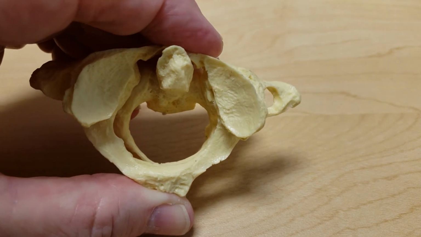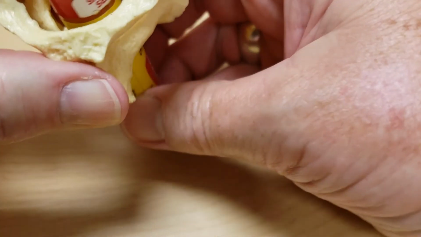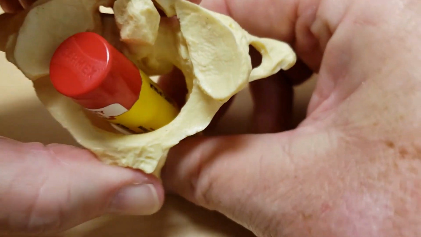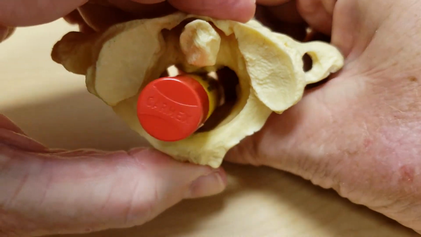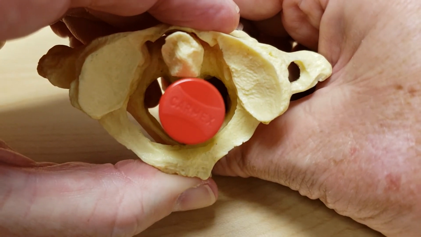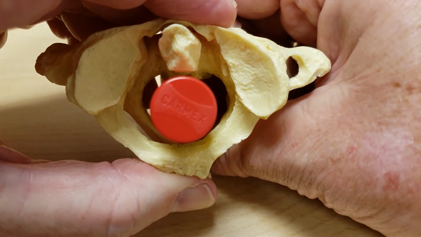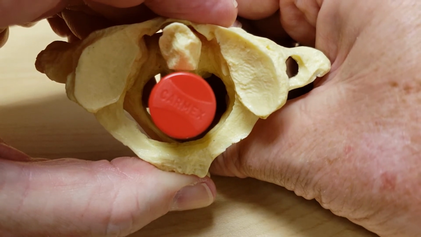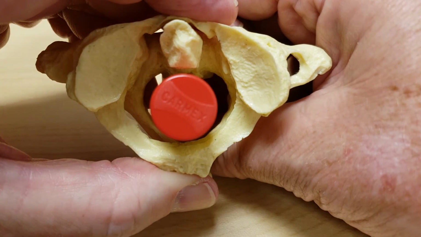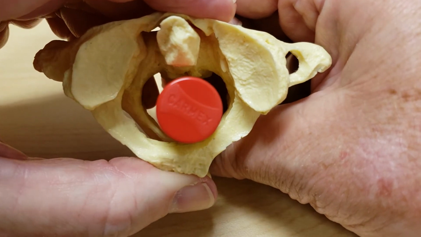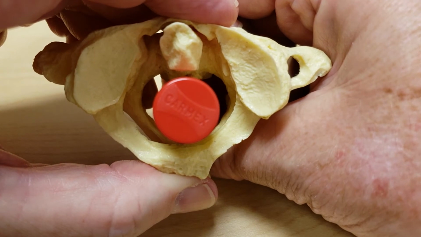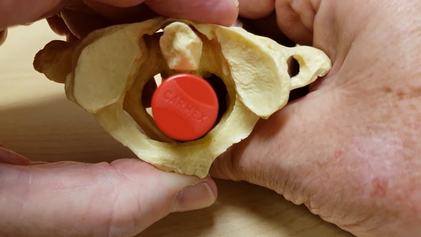And I have this chapstick I'm going to stick in like the spinal cord. So a third of the space is taken up by the spinal cord. And the final third is space between the spinal cord and the posterior arch, and a space between the spinal cord and the transverse ligament and dens.